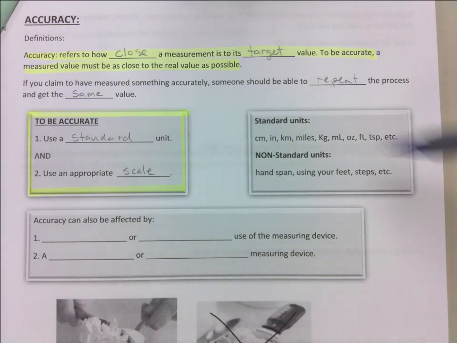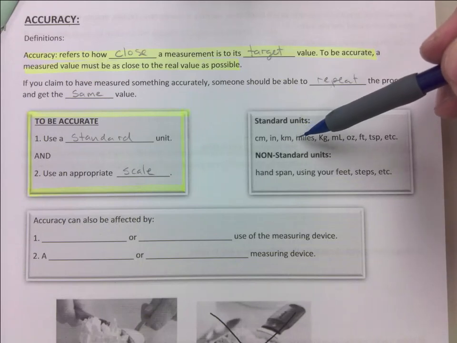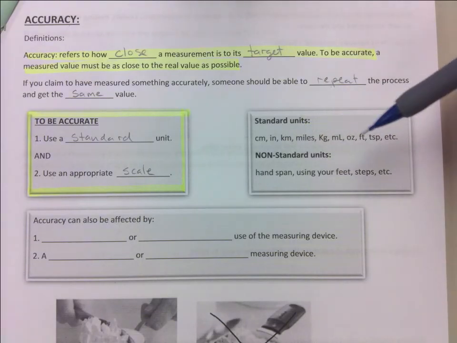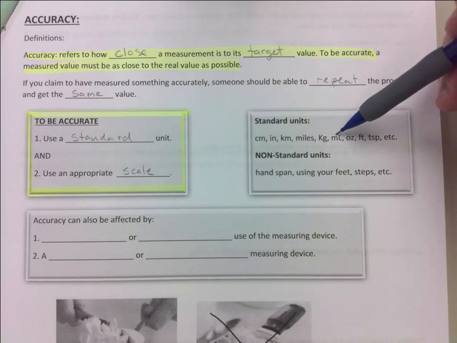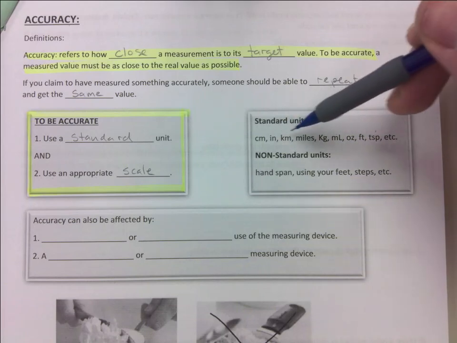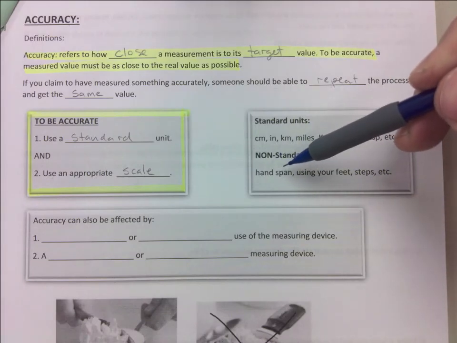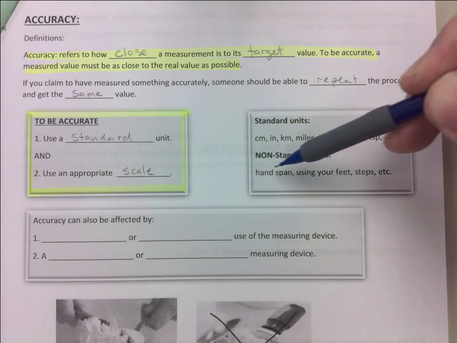So here's some examples. Standard units is any unit that can be recognized worldwide. If I say a milliliter, everybody knows what a milliliter is. If I say a teaspoon in my recipe, everybody knows what a teaspoon is. So all of these would be considered standard units. Non-standard units are anything that isn't standard. Handspan.